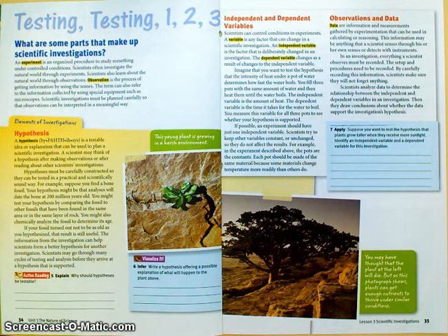Down at the next paragraph, if possible, an experiment should have just one independent variable. Scientists try to keep other variables constant or unchanged, so they do not affect results. For example, in the experiment described above, all the pots are constants. So for instance, you would want to use the same pot for all 3 containers, or the identical type of pot.